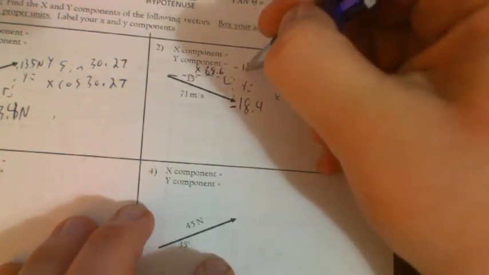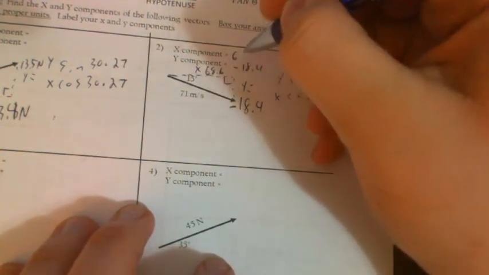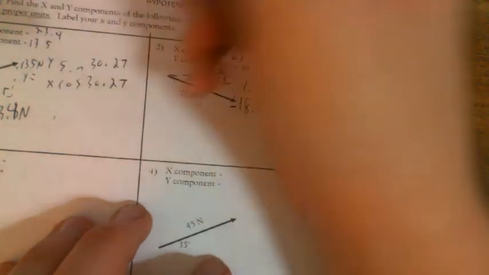So my y component is negative 18.4. My x component is 68.6. Over here, this is 13.5. This is 23.4. Okay, another one.